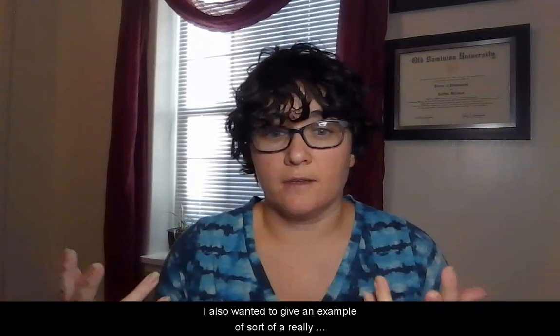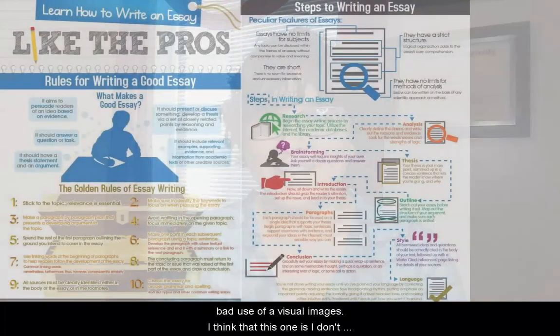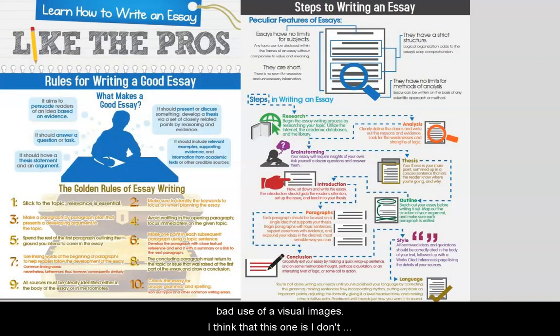So I also wanted to give an example of a really bad use of visual images. I don't want to say it's self-explanatory, but you can see how they're using colors, but none of the colors flow well together. There's no thread for the fonts, for the colors, for how they're using images. It's not clear why these images are even there.